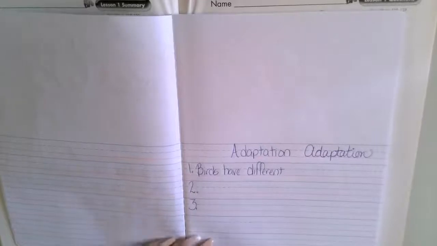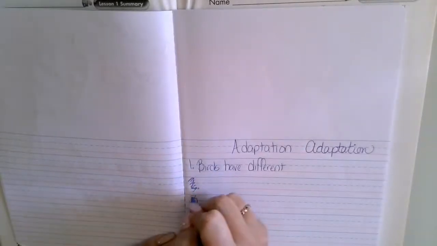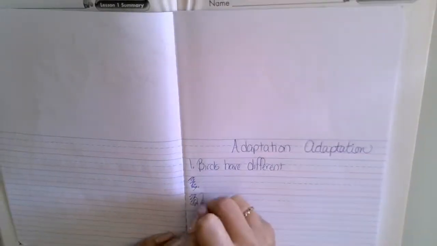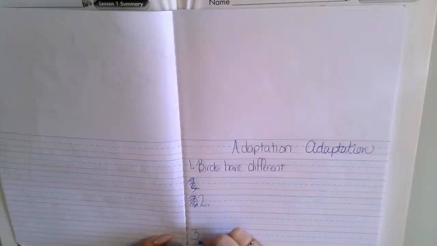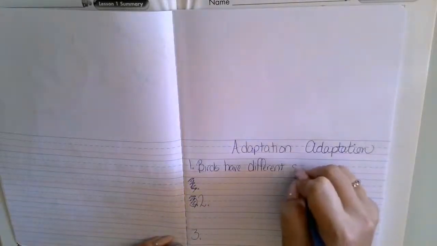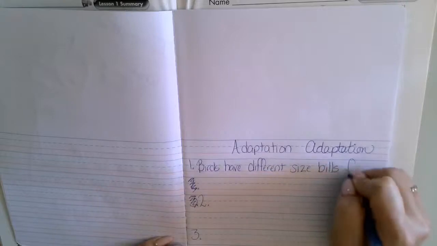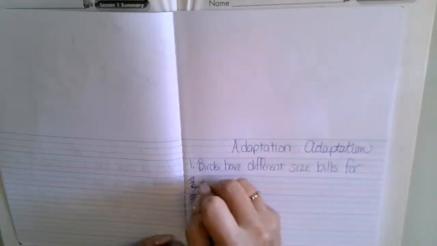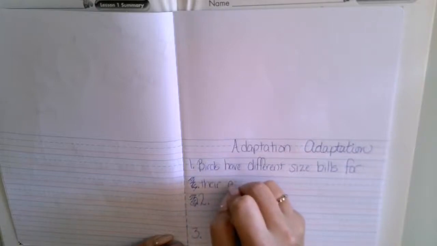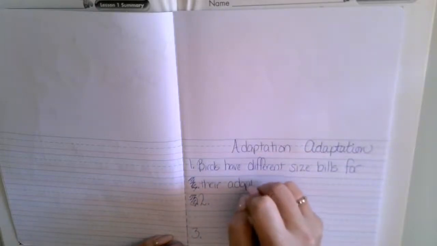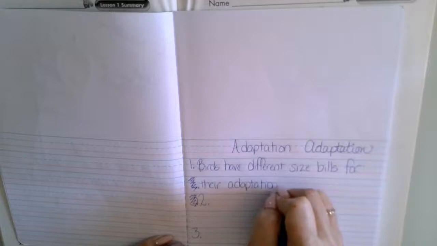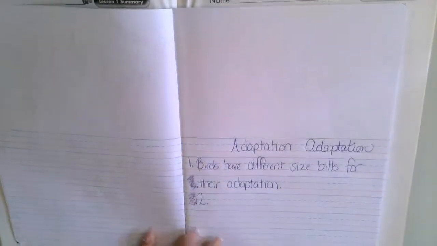I could have skipped lines here. Actually, maybe I'll do that. And that's why if you have a pencil, you're better off. Birds have different size bills for their adaptation. Okay?